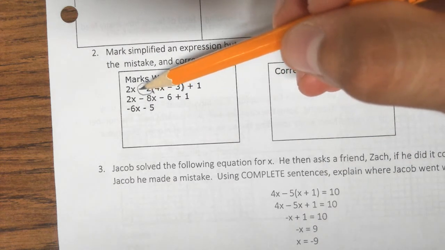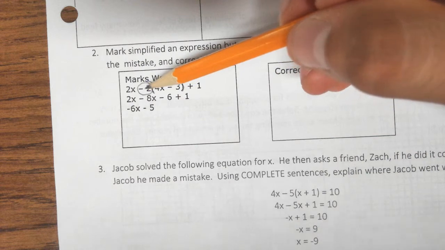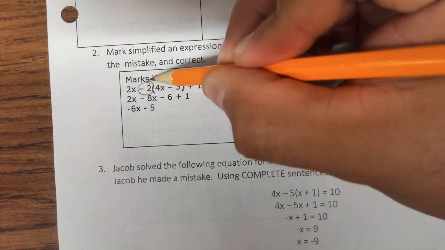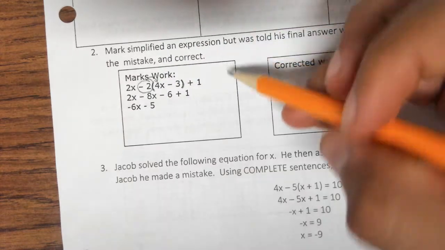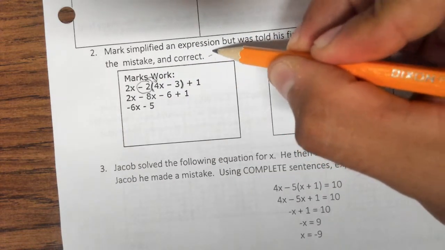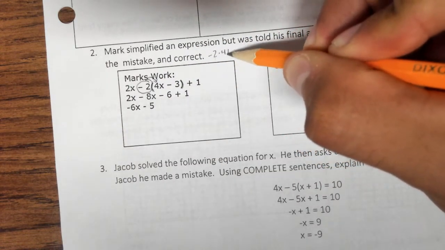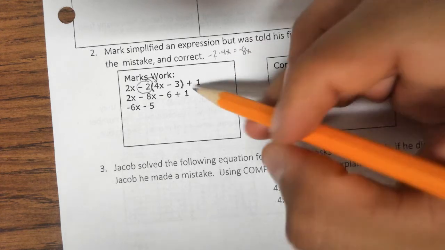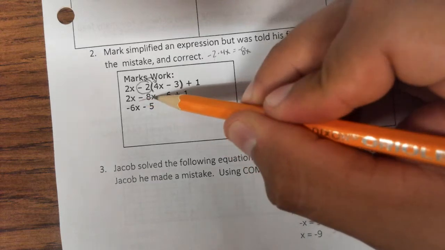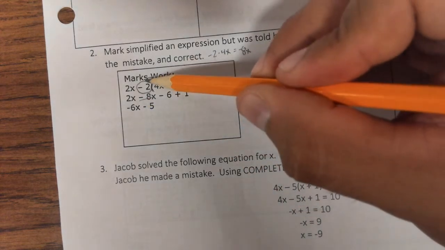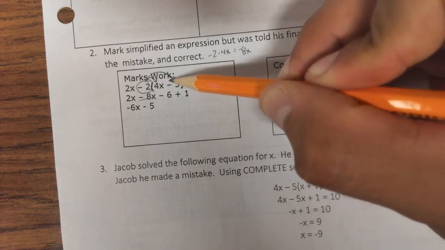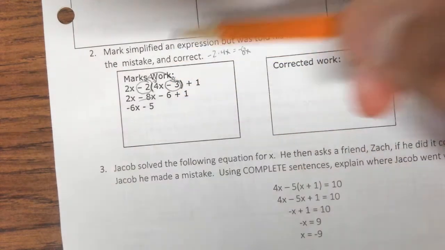So right now that minus sign sticks to the 2, making it a negative 2. So whenever we distribute, we're actually multiplying negative 2, I'll show it up here, negative 2 times 4x, which is going to give me negative 8x. Which that step is correct. And then whenever he distributes again, it's going to be negative 2 times, the second time, that sign sticks to the 3.